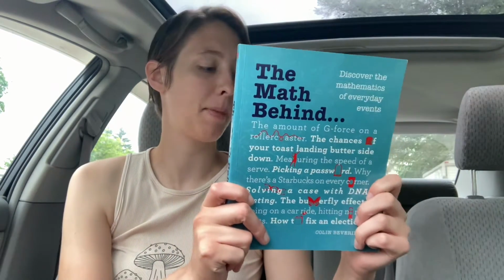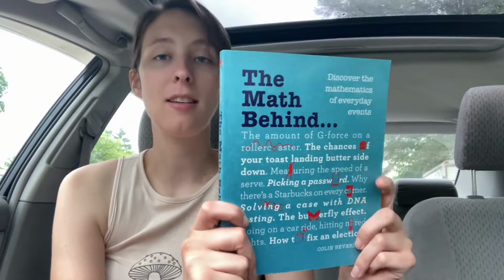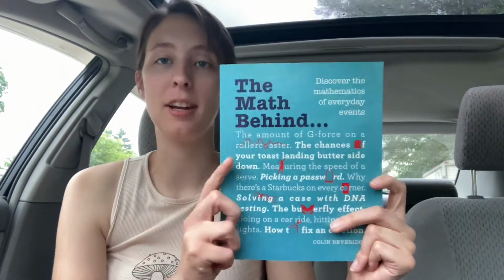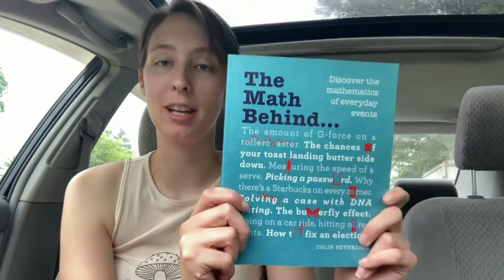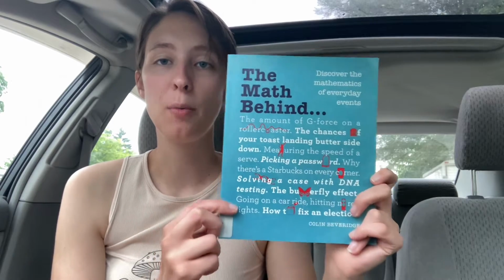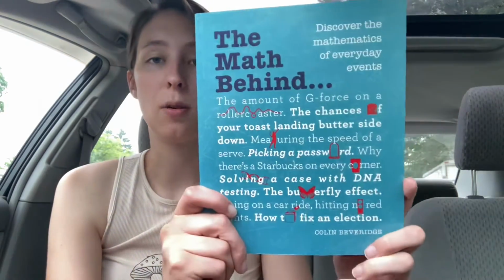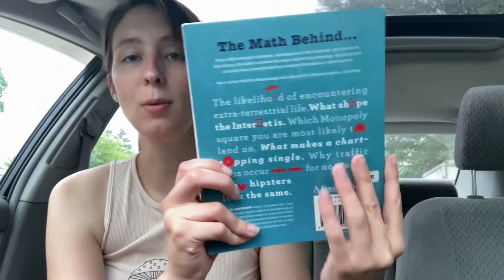So today I am going to be reviewing The Math Behind by Colin Beveridge, and this book is basically exactly what the title says. It is the mathematics of everyday events, and they have a couple of examples right here on the cover, like the amount of g-force on a roller coaster, the chance of your toast landing butter side down, that is the worst, picking a password, solving a case with DNA testing, the butterfly effect, and so on and so forth. There's some more on the back as well.